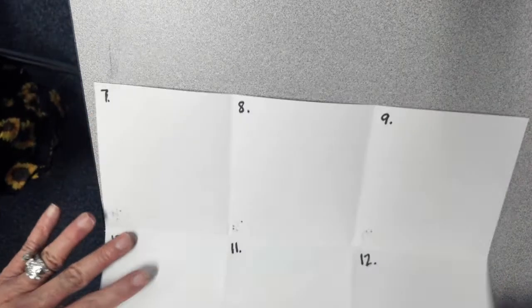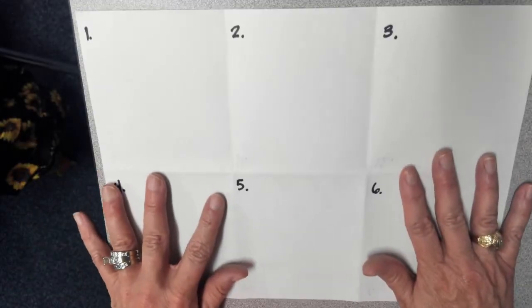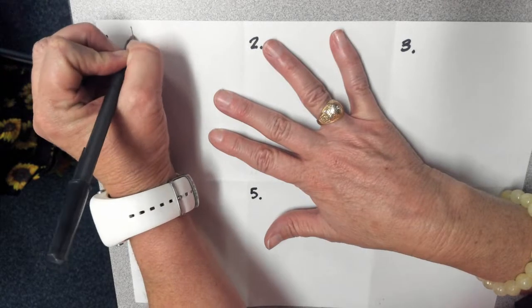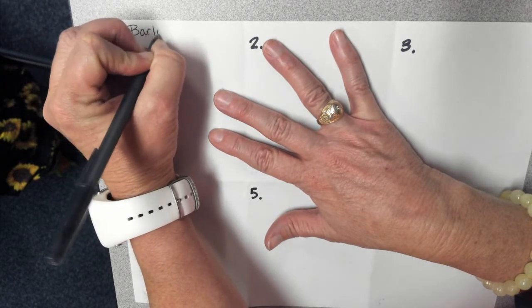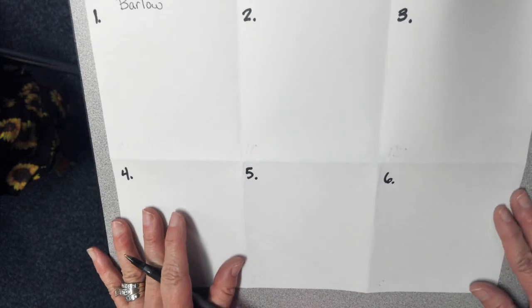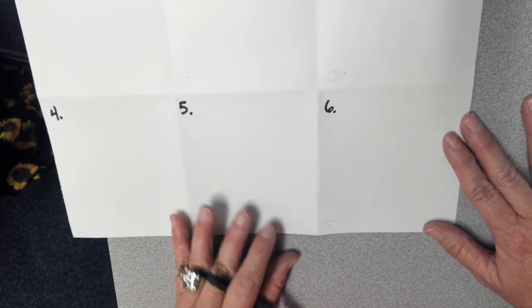So if you'll go back to the front page, go ahead and make sure that your name is on your paper somewhere. Then go ahead and look at the area labeled number 6.